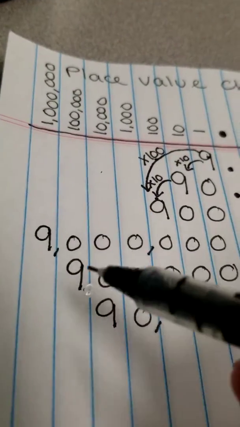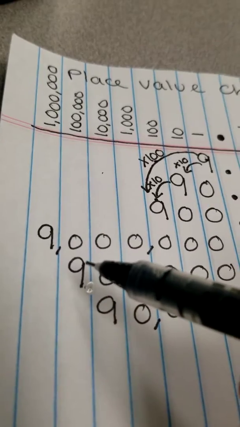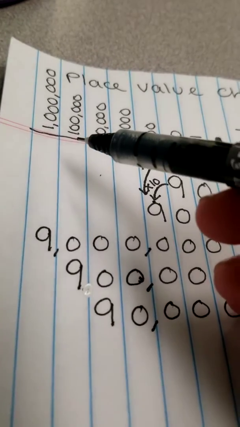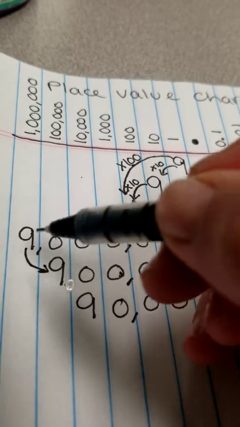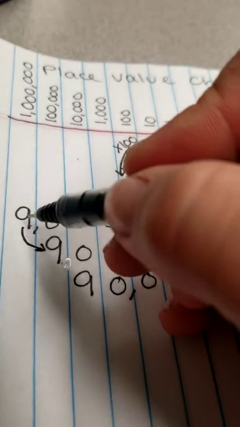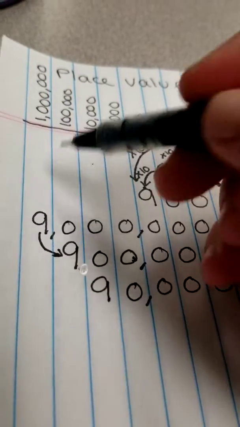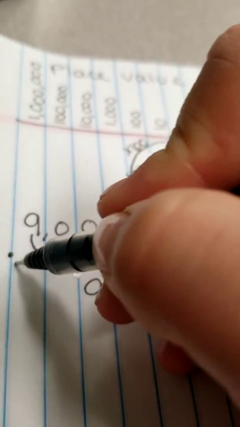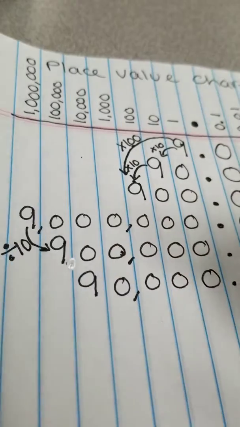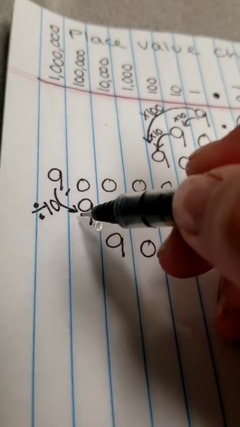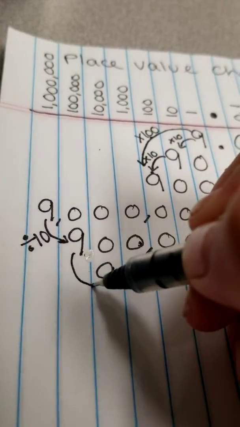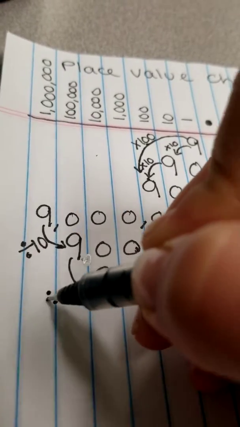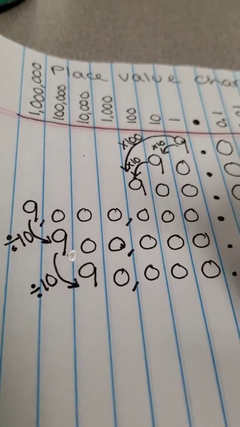So here we have a 9 in the millions place and a 9 in the 100,000s place. If I was to go backwards, it's not going to be 9 times bigger. It's not going to be 10 times bigger because I'm getting into a smaller number. It's actually going to be 10 times smaller or divided by 10. Same thing, the 9 in the 10,000s place is going to be 10 times smaller than the 9 in the 100,000s place. The way we can show 10 times smaller is divided by 10.